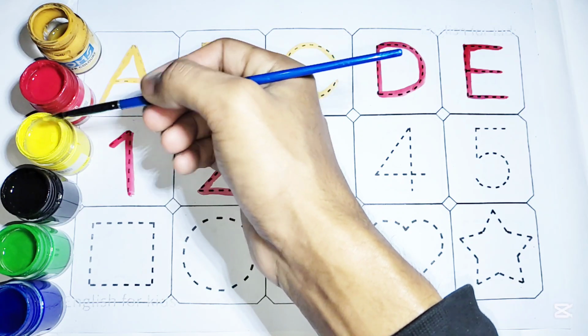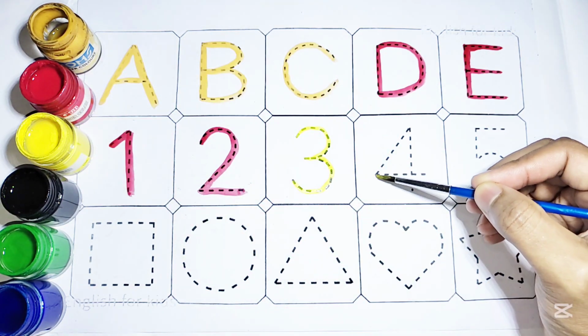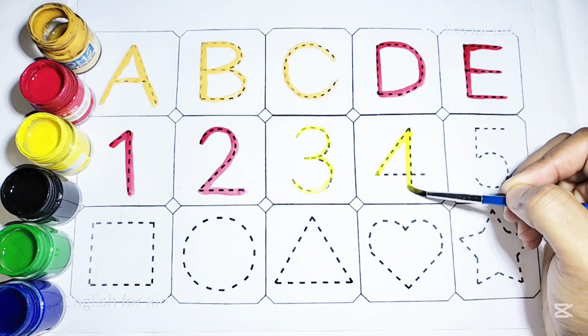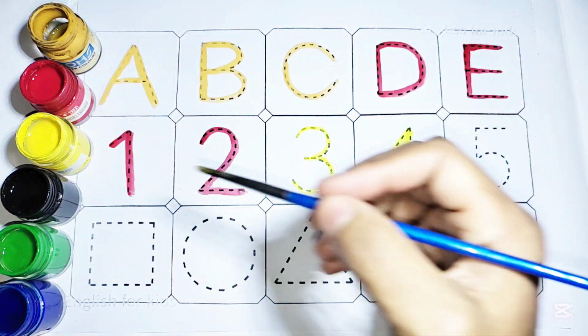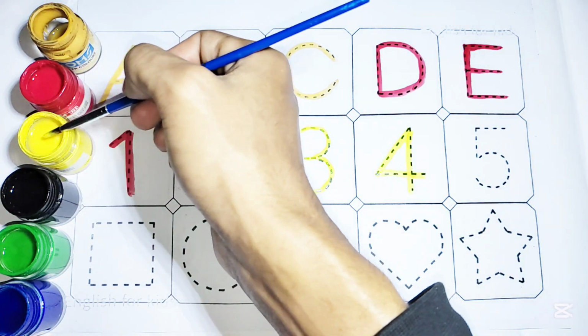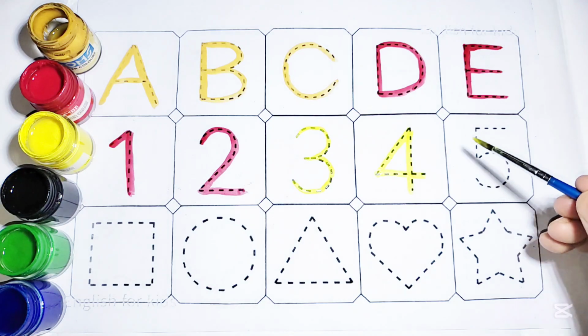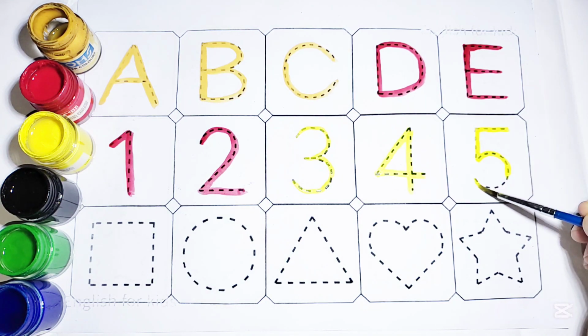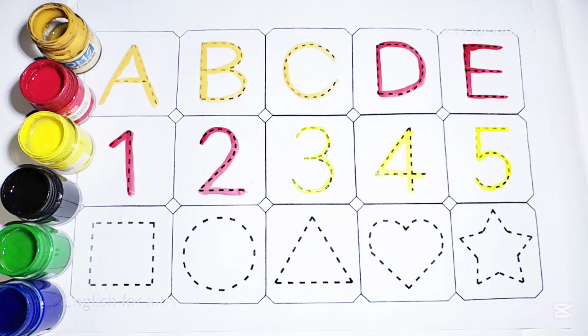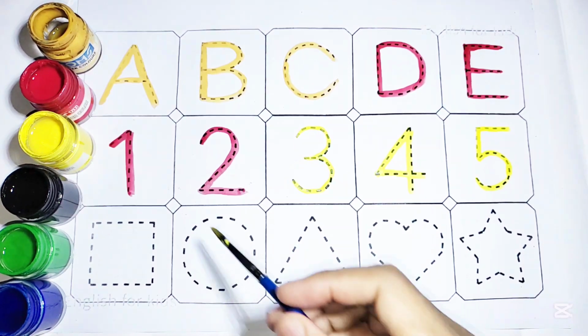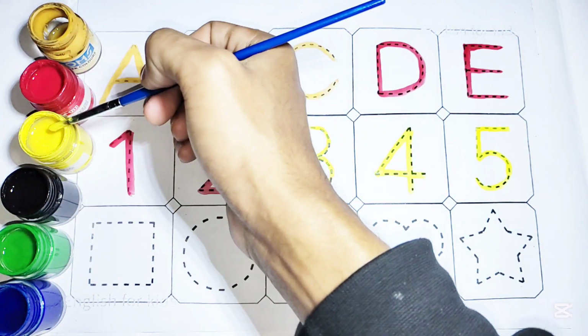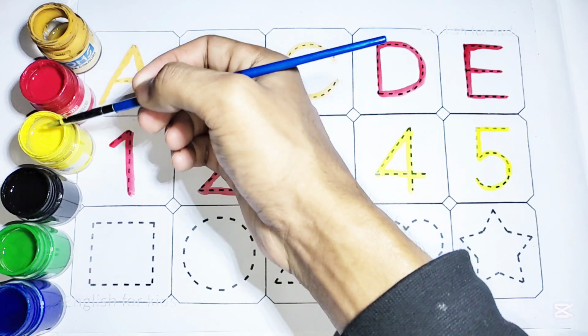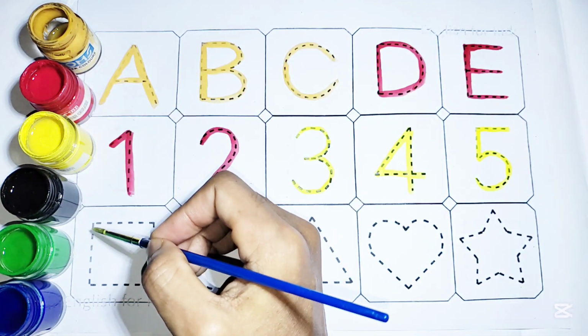The next one is 4. F-O-U-R, 4. Now we draw 5. Kids, now we draw the number 5. F-I-V-E, 5. The next one is 2D shapes. First we draw the shape of square. We again use yellow color and draw the shape of square.